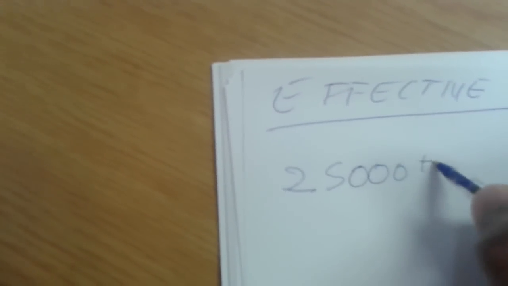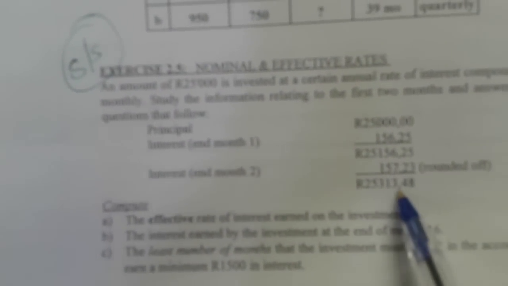So let's come here. What do we know about an effective rate? An effective rate is a rate that is compounded only once a year. So if I come back to my question, what's my PV? My PV is 25,000. There it is, 25,000. So 25,000 plus minus PV. What is my FV? It is 25,313.48.